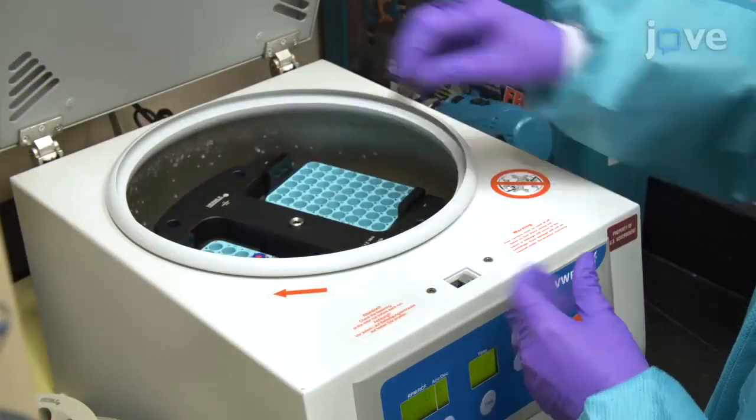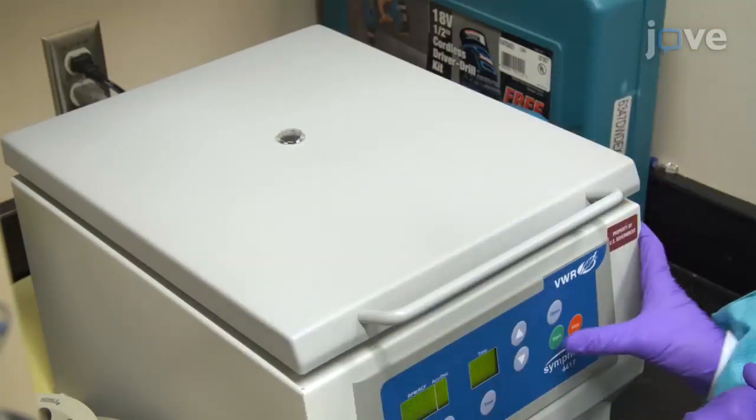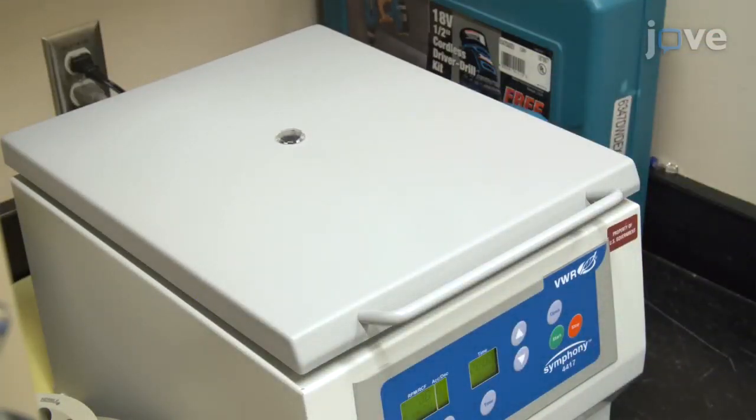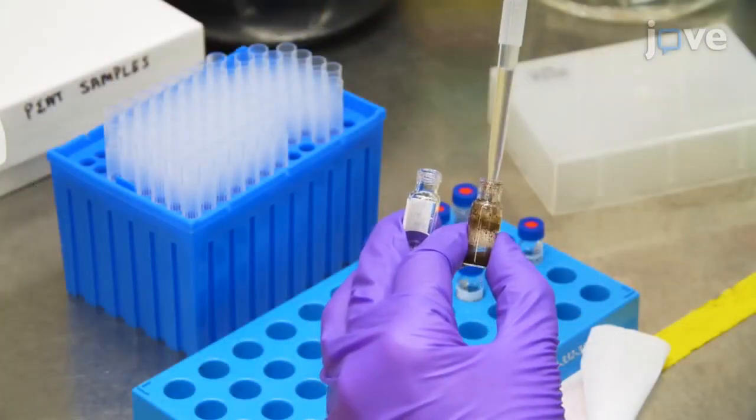Centrifuge the samples at 15,000 times gravity for 30 minutes, and then allow the solutions to stand at room temperature for 20 minutes. Decant and save the supernatant from each sample.